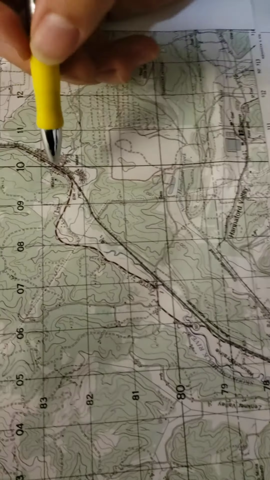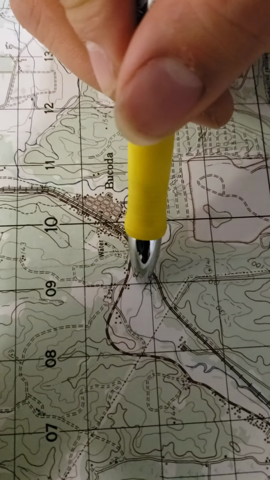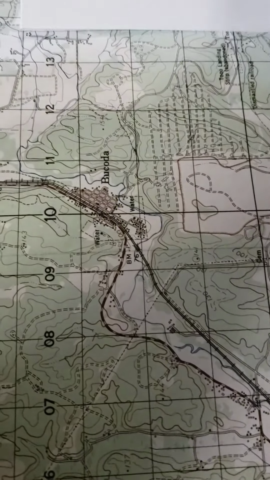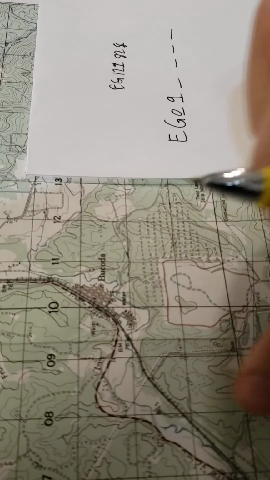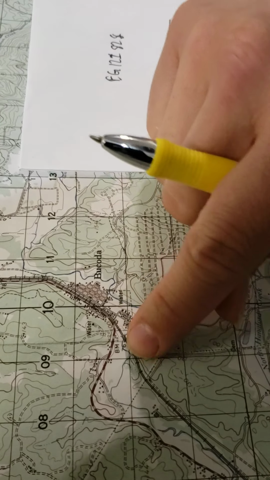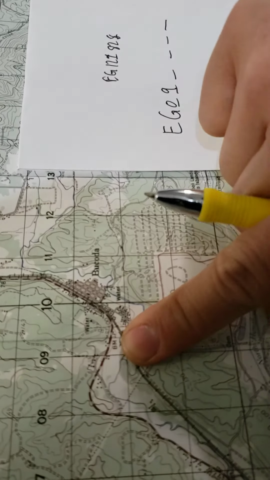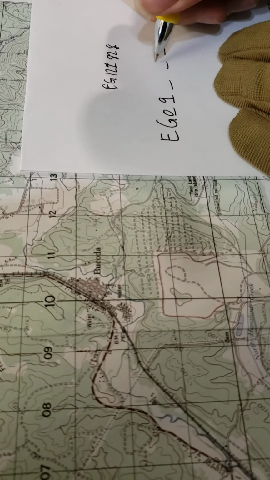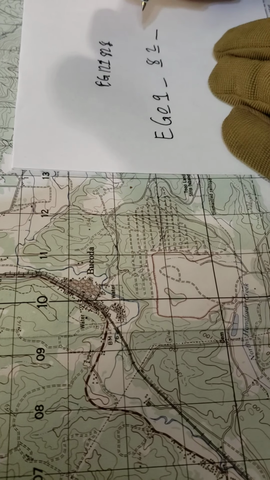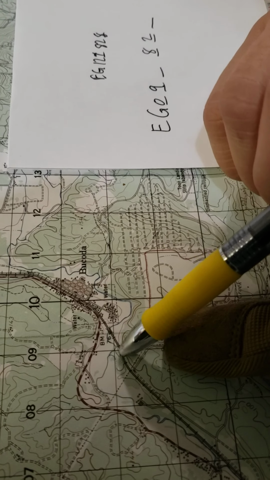So going left to right, the line before the water tower is 9, so my first 2 numbers will be 0, 9. Now going up, the first 2 numbers that I hit are 82, so that'll be numbers 4 and 5. So there are my 4 digits for this water tower.